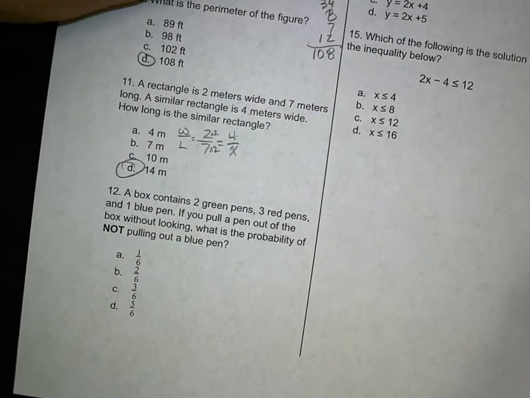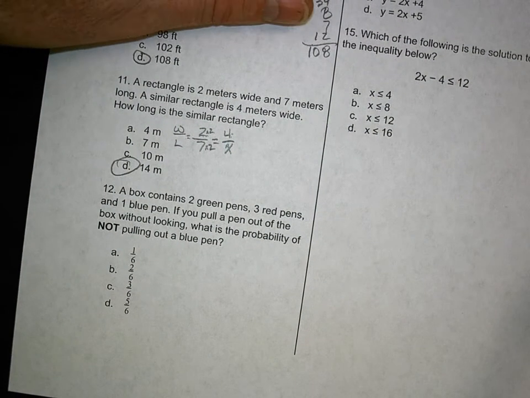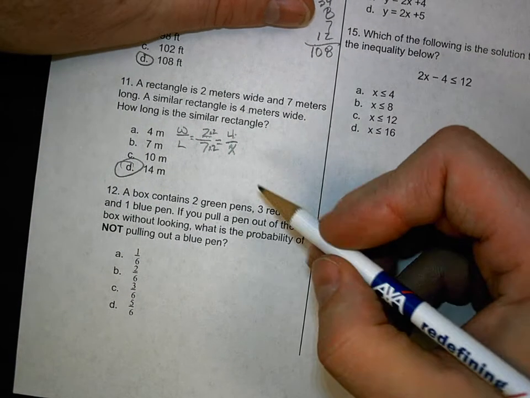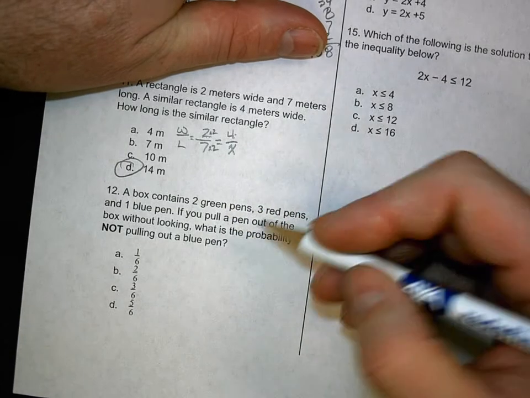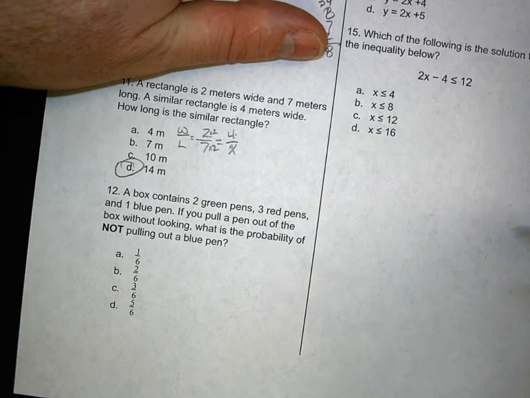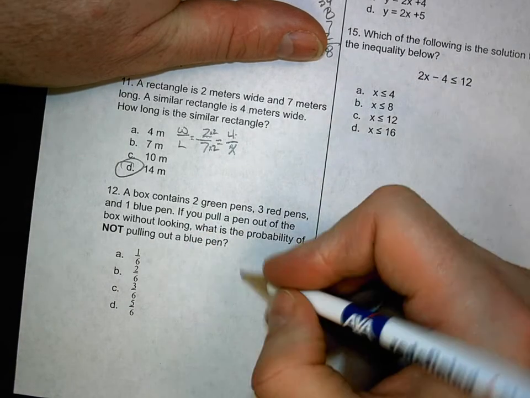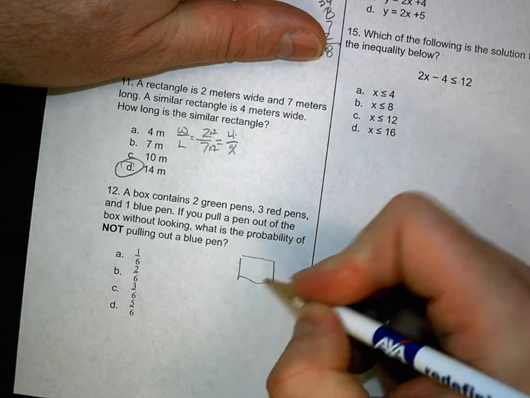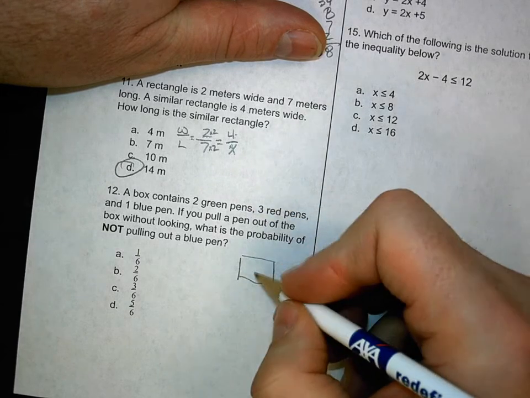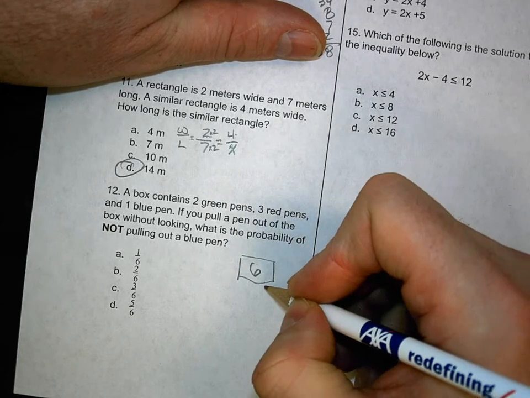All right. 12. A box contains 3 green pins, 3 red pins, and 1 blue pin. So let's think about this box, and I got a lot of people having this problem. How many pins are in the box? So the box has how many pins? 2 plus 3 plus 1 is 6 pins. There are 6 pins in the box.